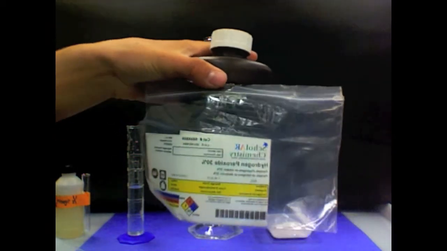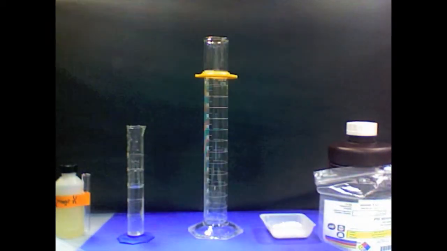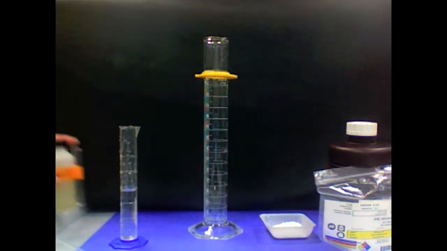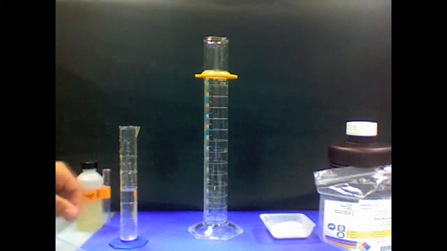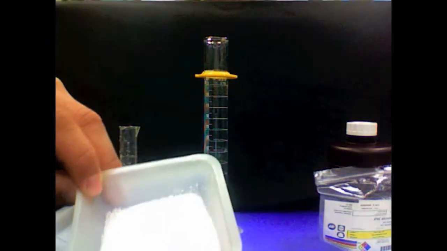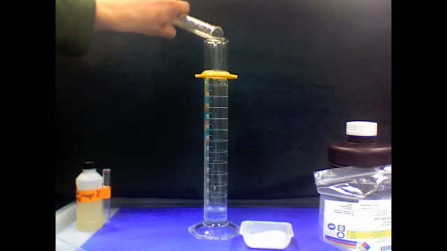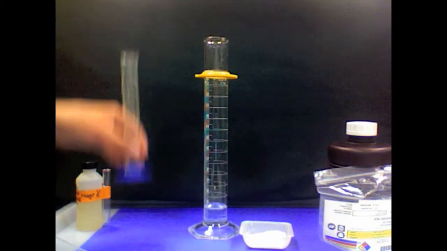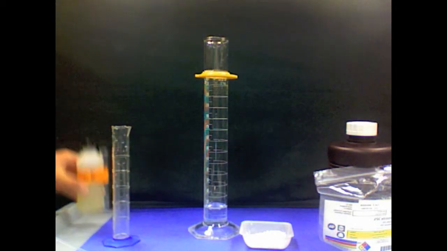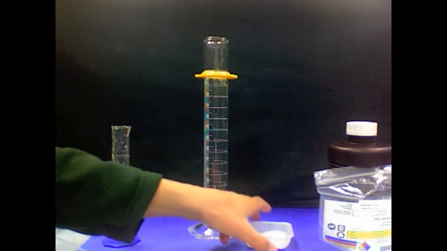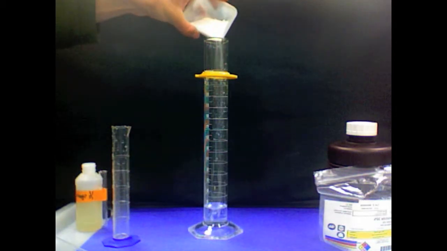In this demo, we will be using 30 milliliters of 30% concentration hydrogen peroxide, one squirt of sodium iodide, and a small amount of powdered soap. To begin, pour the 30 milliliters of hydrogen peroxide into the 250 milliliter beaker. Next, pour the powdered soap into the hydrogen peroxide.